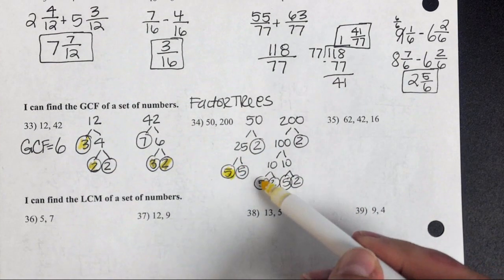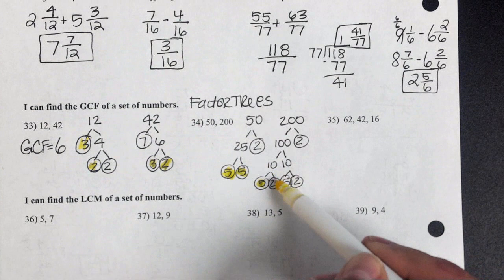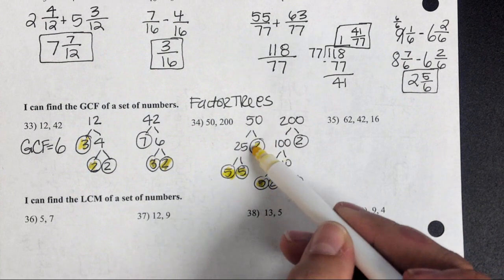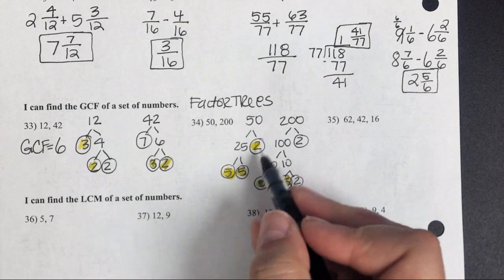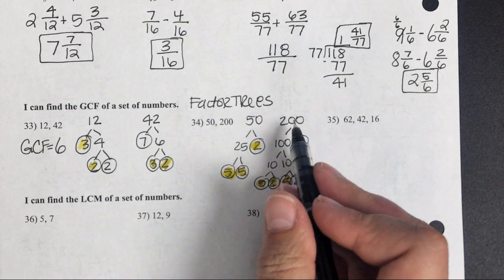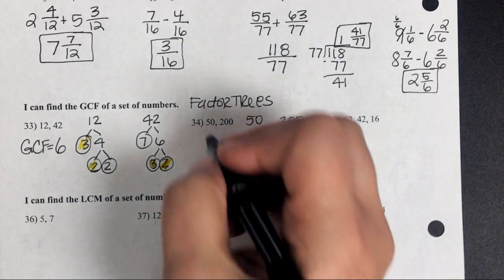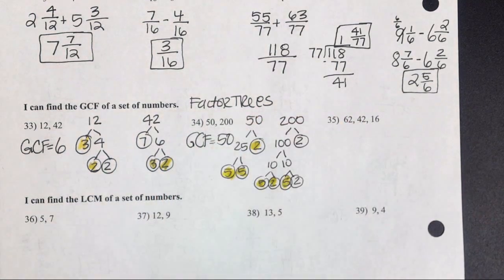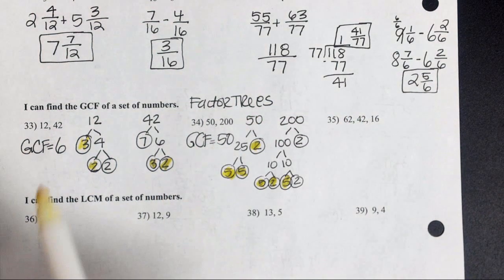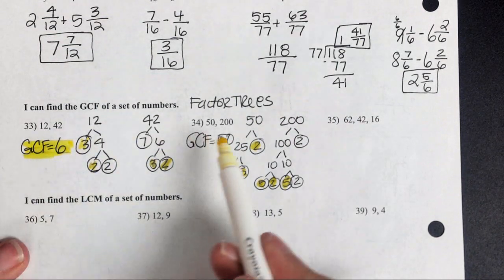We have a 5 here and a 5 here, 5 here and a 5 here, a 2 here and a 2 here. So all of my prime factors of 50 worked, and 200 can also be divided by 50. So your greatest common factor is 50. Make sure you understand these are your answers right here.